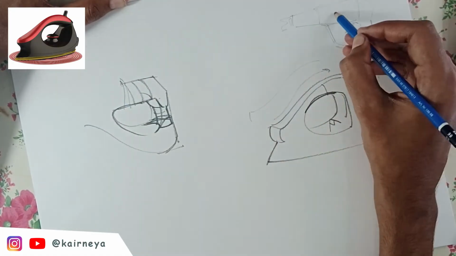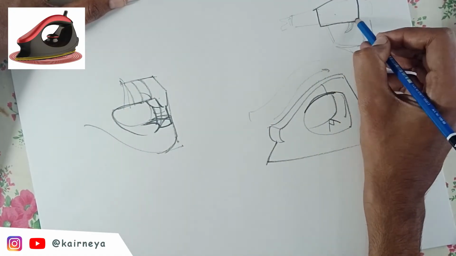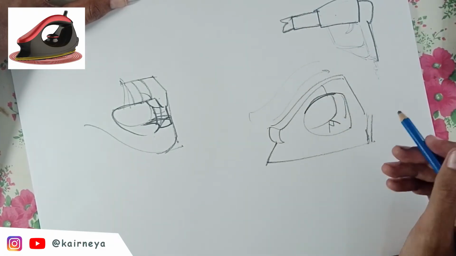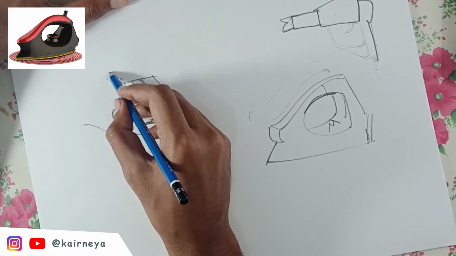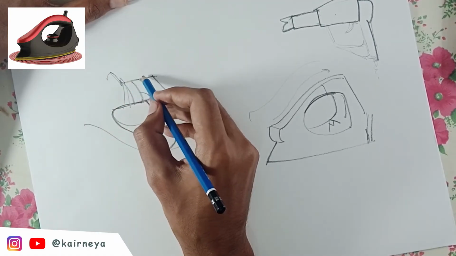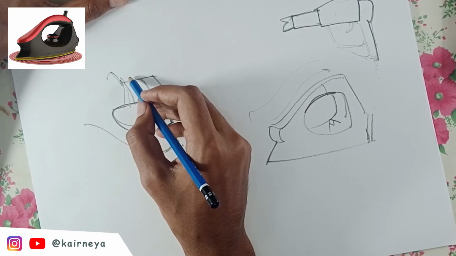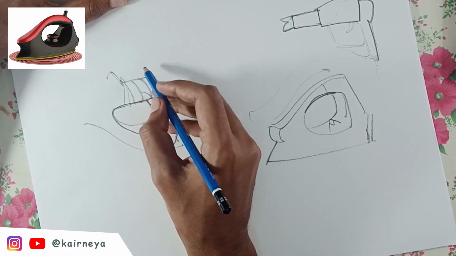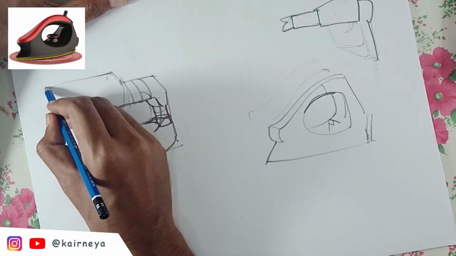Okay. And then this particular design, the usual hair dryer we are going to add up here, because the hair dryer is thick from its neck, because it has the coil and fan over there.